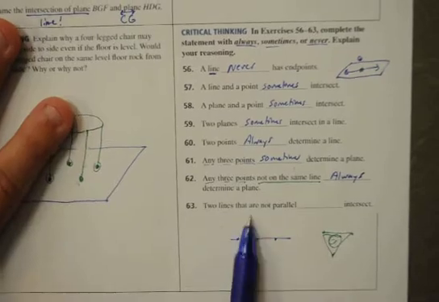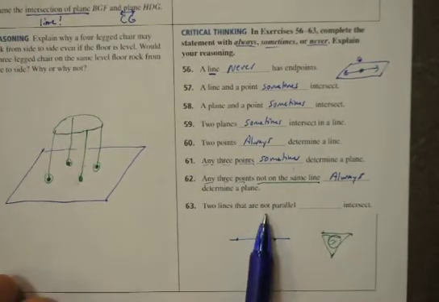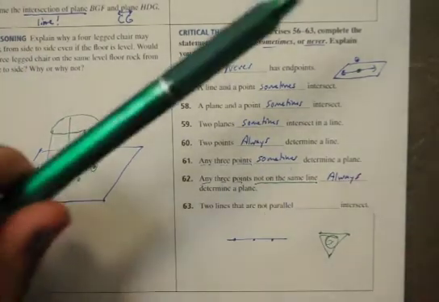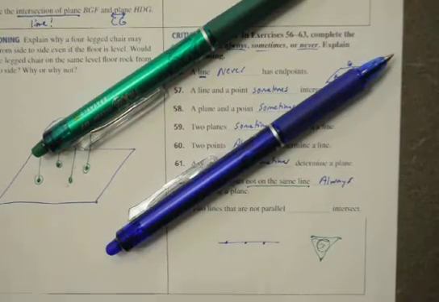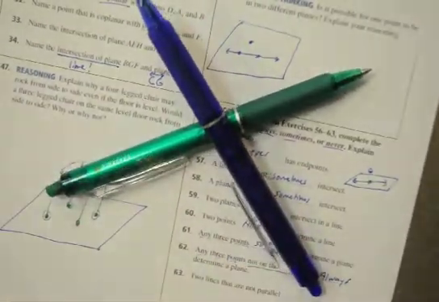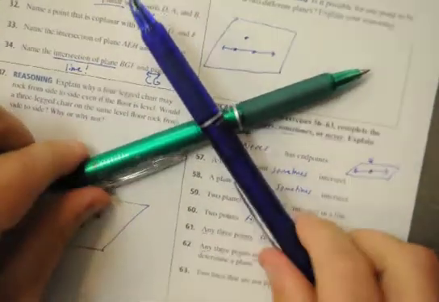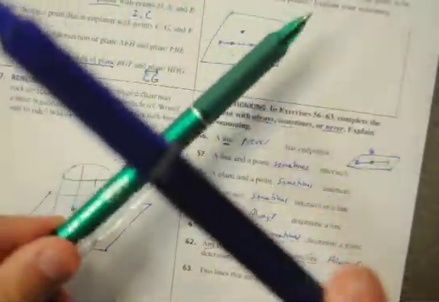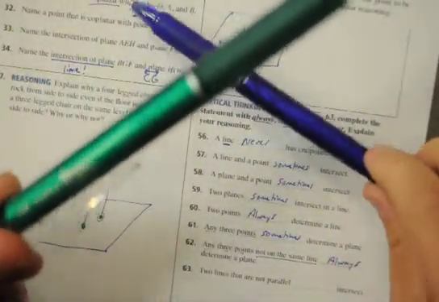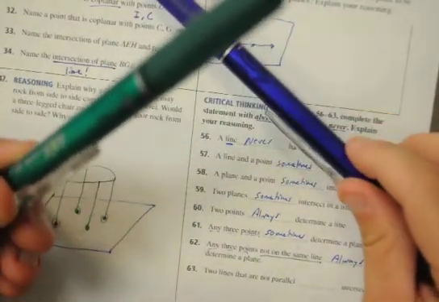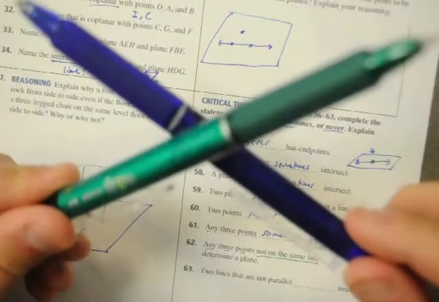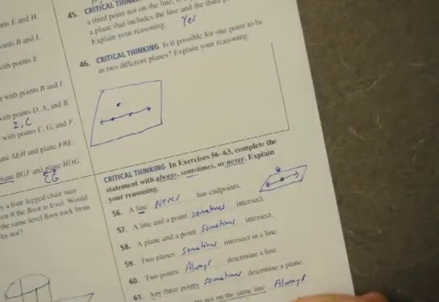And lastly, 2 lines that are not parallel intersect. These are parallel lines. Will they ever intersect? No. These lines intersect. What about these lines? It's hard to show this. These lines are not parallel. However, they don't intersect. Now they're intersecting, and now they're not. It's actually sometimes. This is a tough one.